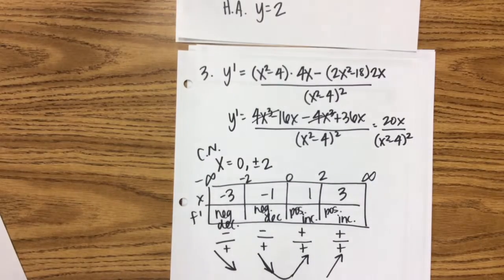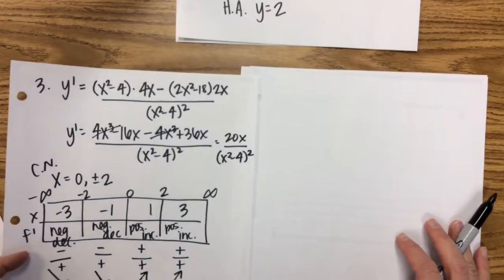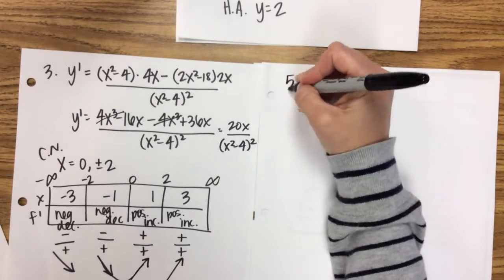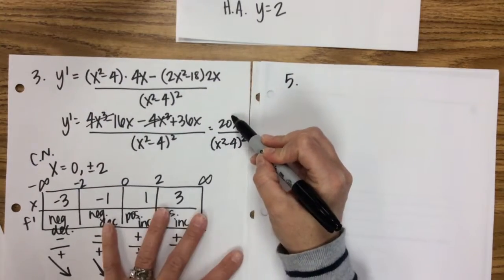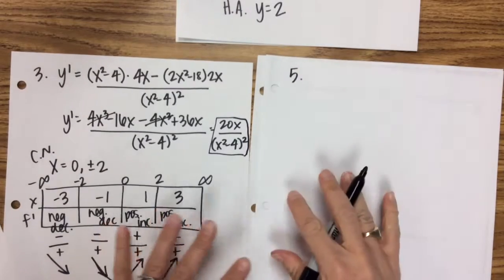So we're still working on example 1 on 3.6. I've done the first derivative test. I need to do the second derivative test, so I'm going to call that step 5. And this was my first derivative, and I need to do the derivative of that.